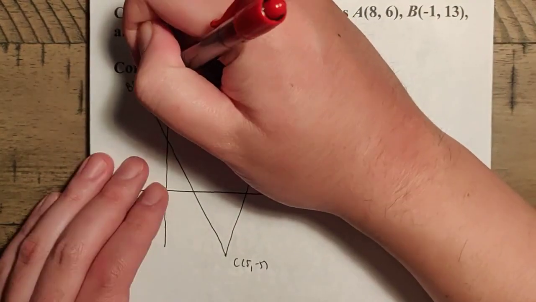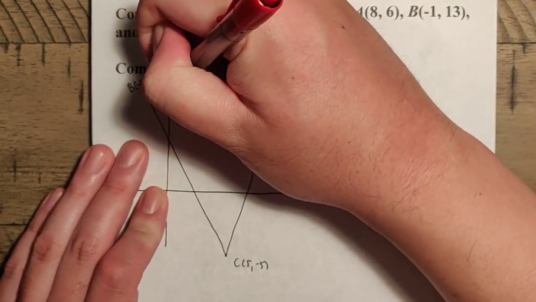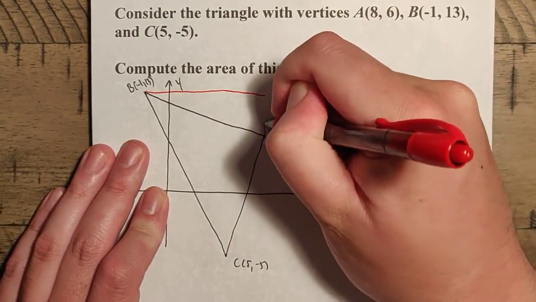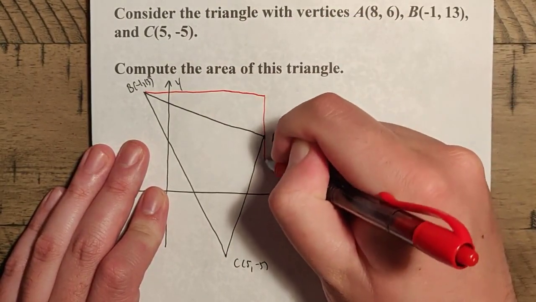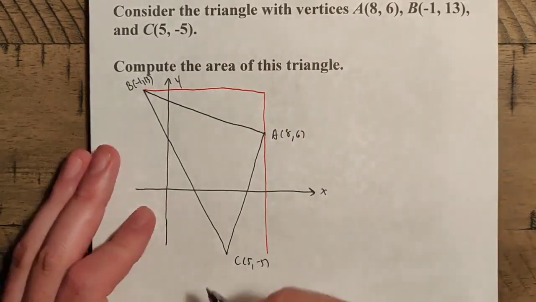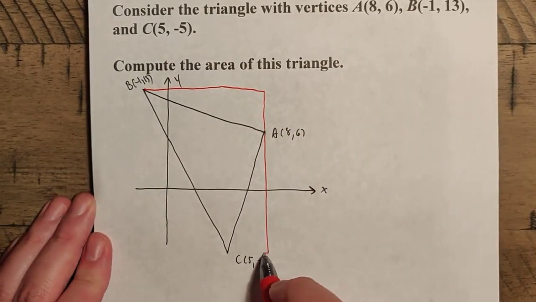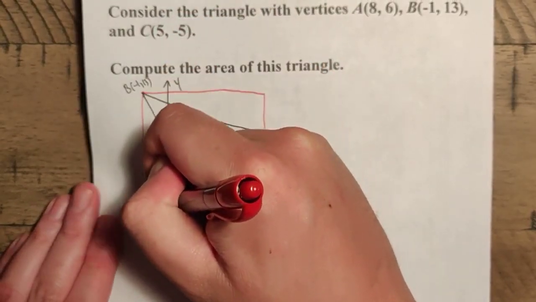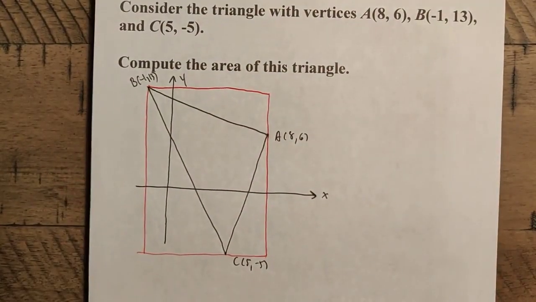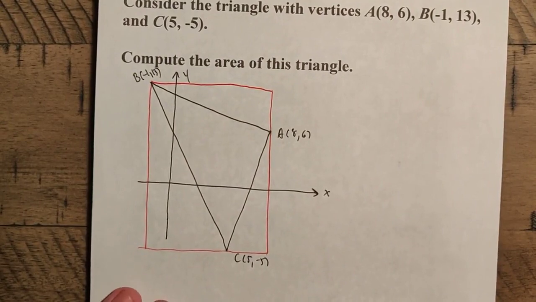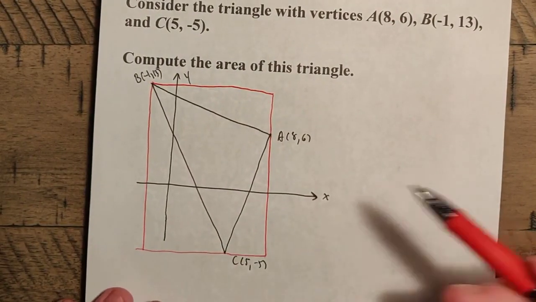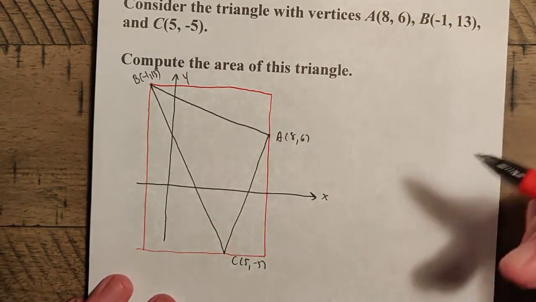So in a way, what we can do is encase this entire triangle in a big rectangle, using the dimensions I talked about earlier. Let me go ahead and do that here. So we create a rectangle to encase this entire object, and then we can just find the area of this rectangle and subtract the area of the three triangles we don't need.